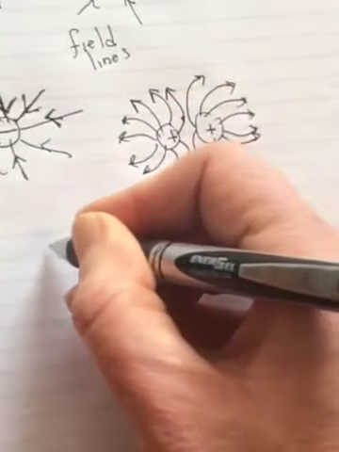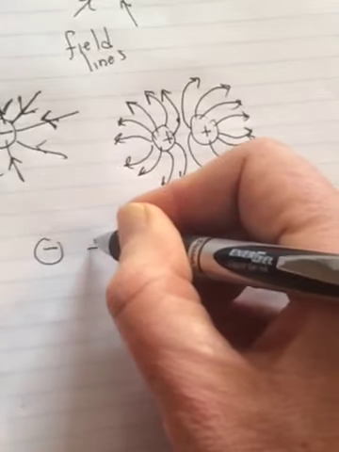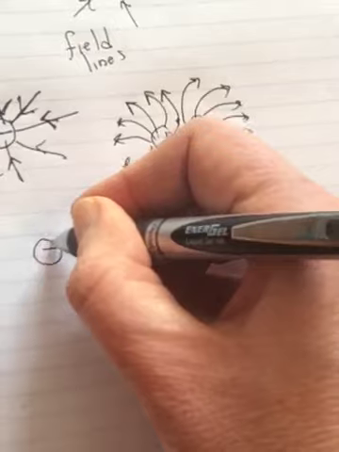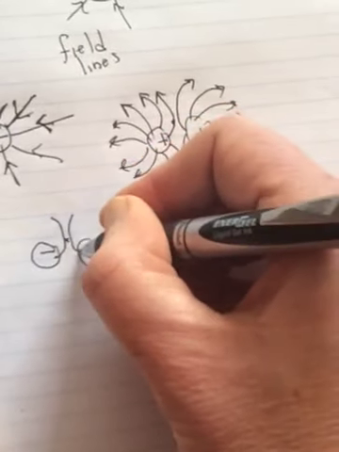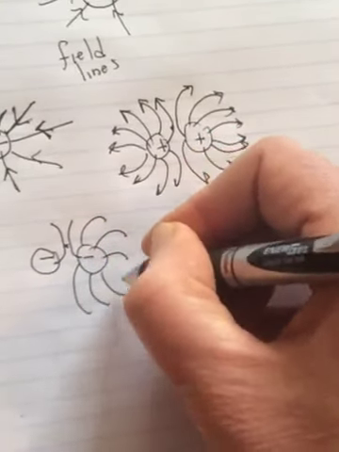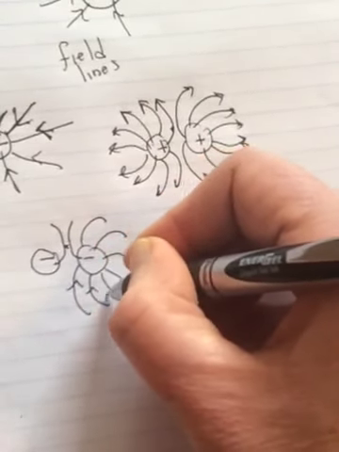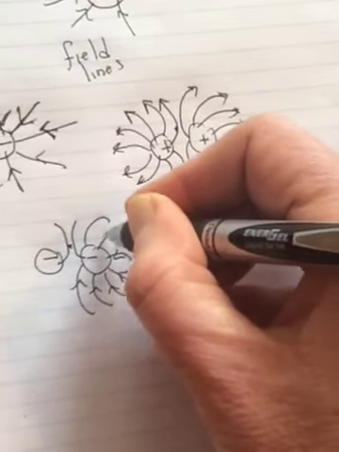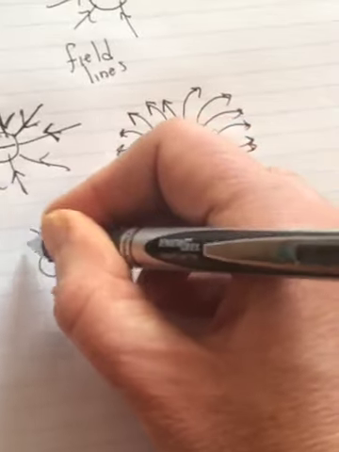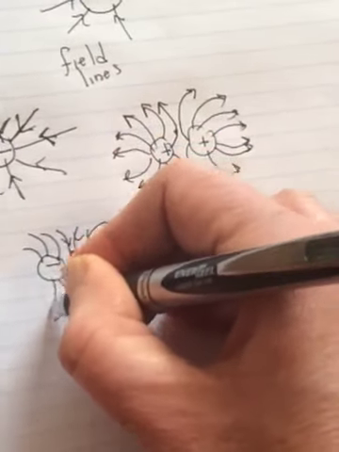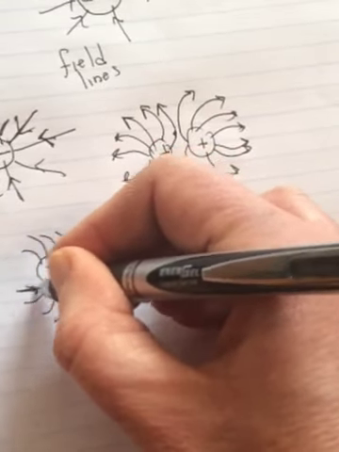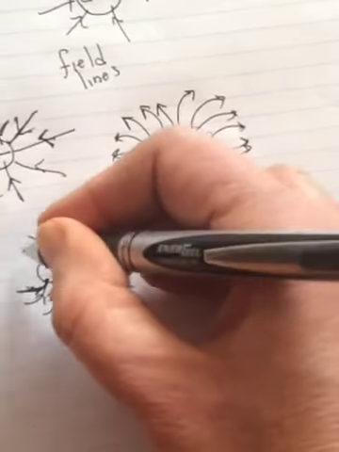If I had two negative charges that were close to each other and I did the same thing, I put a little positive here, they would both want it. So the field lines are going to look very similar, except this time the arrows will be in, not away. They'll both try to draw it in. It's harder for me to put arrowheads on going in, just saying. Okay? Whoops, that didn't really cross. That was just the paper moving because one hand's holding the camera.